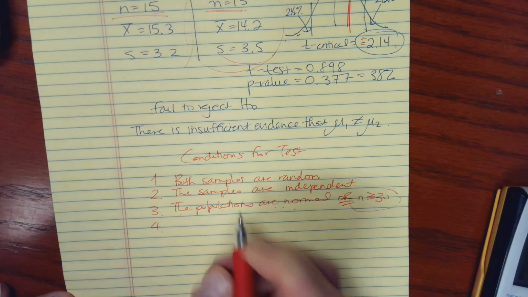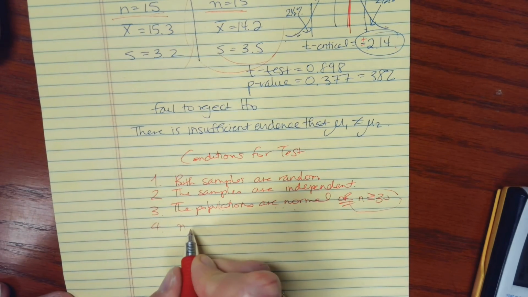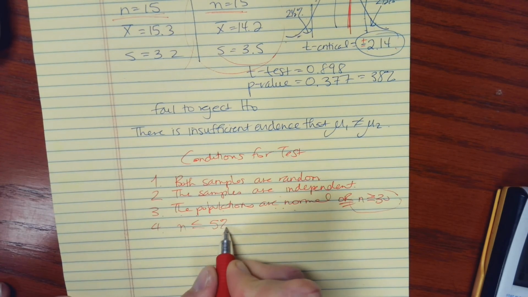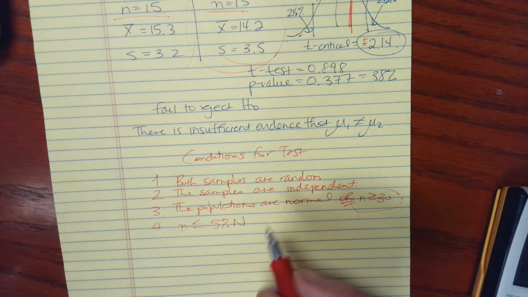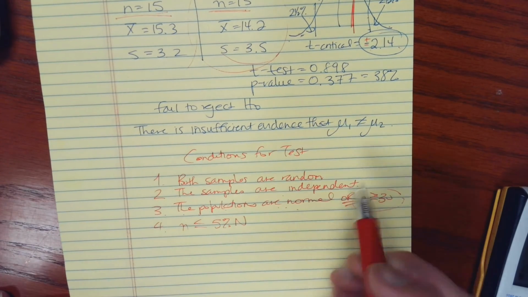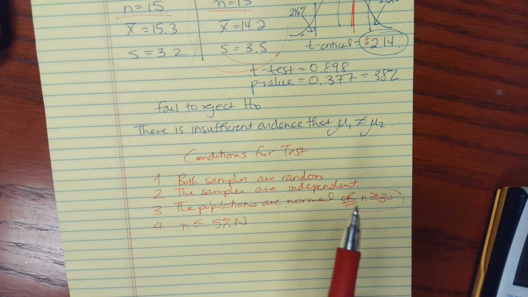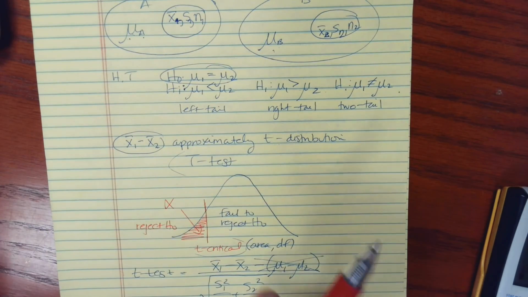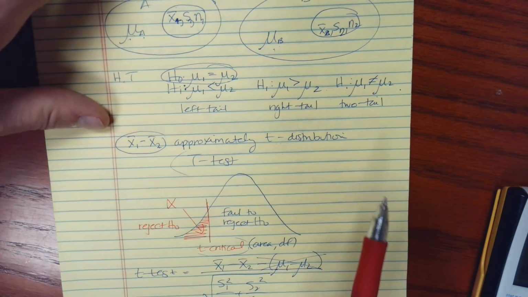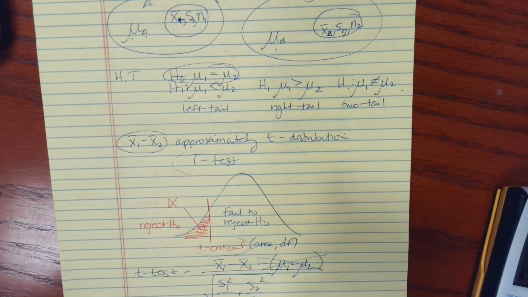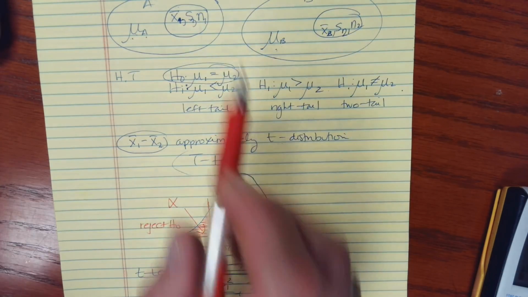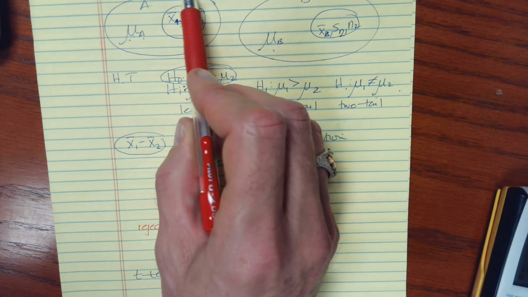And secondly, we want to make sure that for each sample, the sample size is less than 5% of our population. So assuming that all these are true, this is a valid procedure for testing the hypothesis about the difference between two means. All right, in another video, I'll show you an example of this with some context, and then even beyond that, I'll come back and show you how to do confidence intervals for the difference between two means.